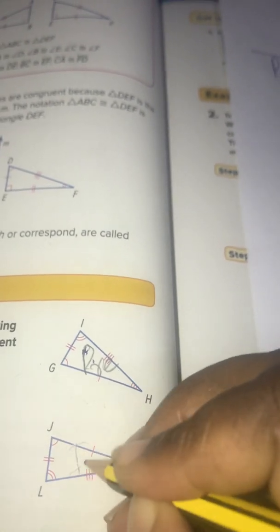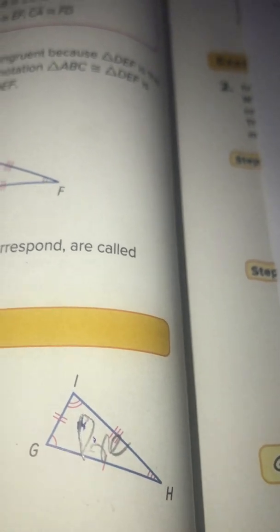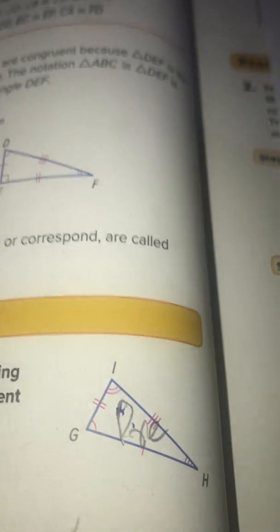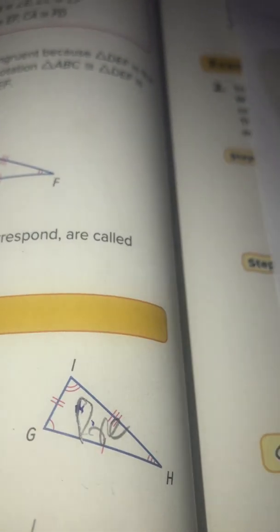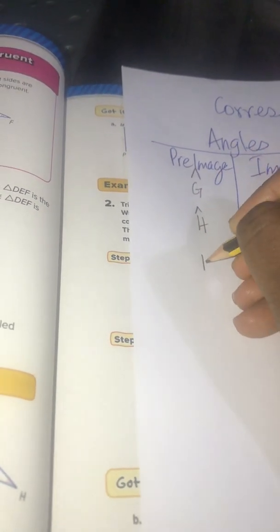Okay, this is the top shape. I will put it as my pre-image, and this will be my image. All right, so I will start my alphabet, G, H, I. Angle G, angle H, angle I.